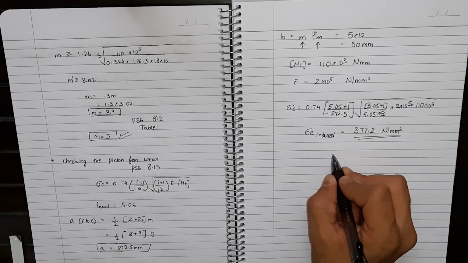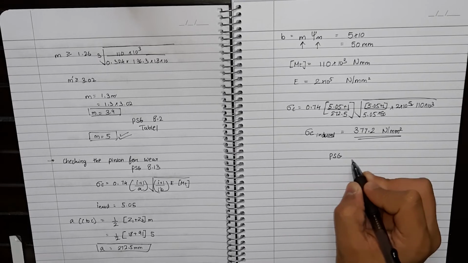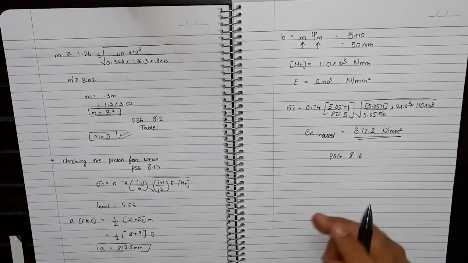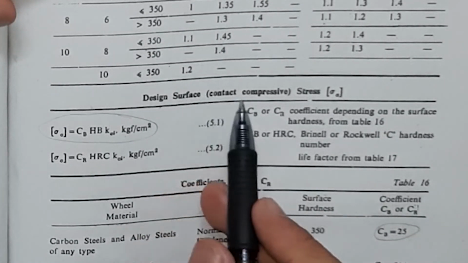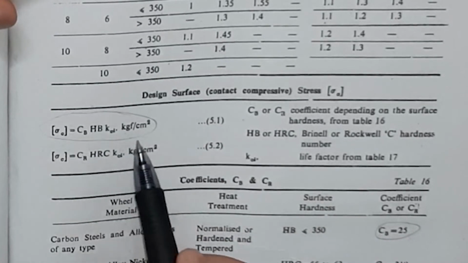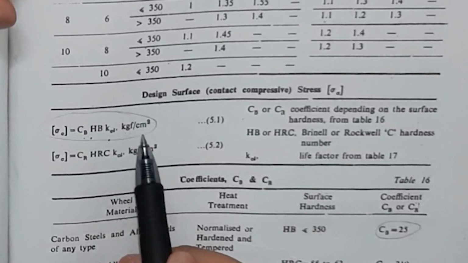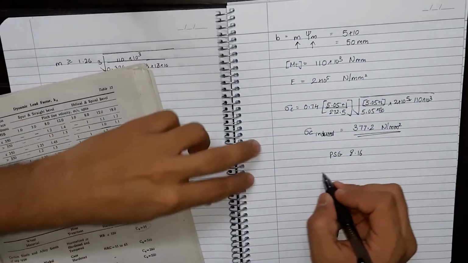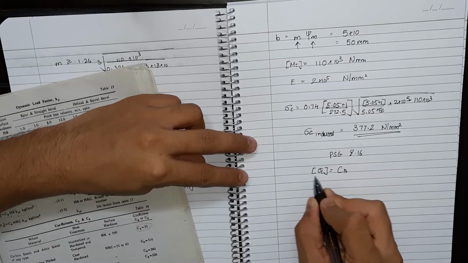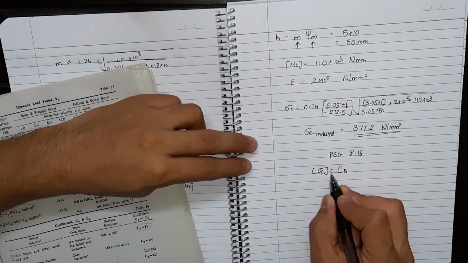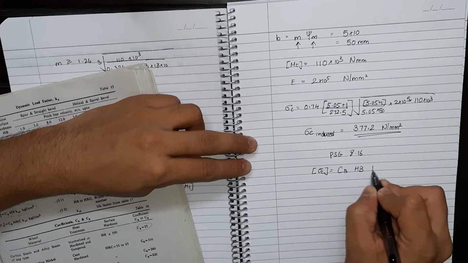Now in order to find the sigma c that the gear can resist, we go to the PSG Databook 8.16. The formula to find the design surface or contact compressive stress is given here. It is CB into HB into KCL, in kgf per centimeter square. I'll write the formula here: sigma c is equal to CB into HB into KCL. Note that the square brackets mean the design compressive stress, and the other one is the induced compressive stress.